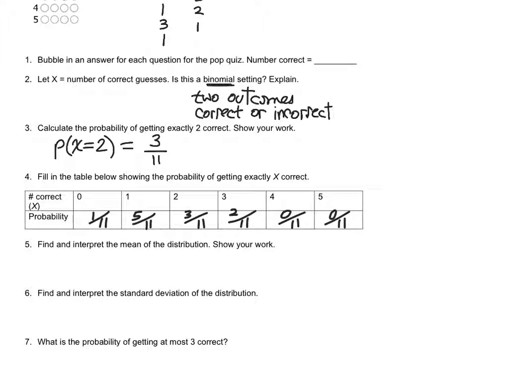But it's fun. So find and interpret the mean of the distribution. So this is where we pop all this stuff into our calculators. All right, so stat, edit, 0 through 5. I got way too much in there, so let me just clear them out.